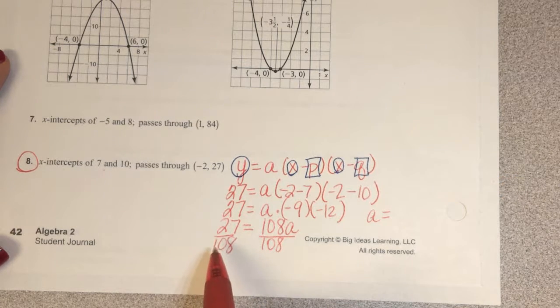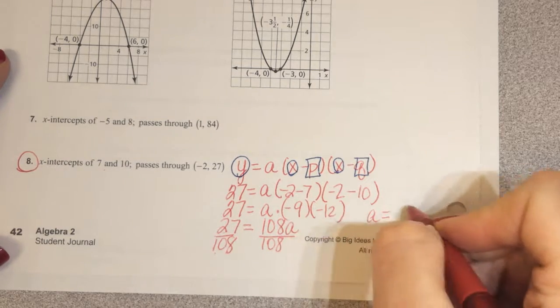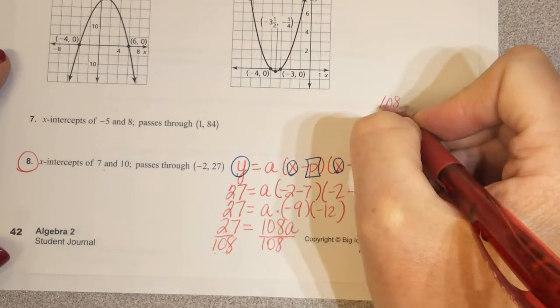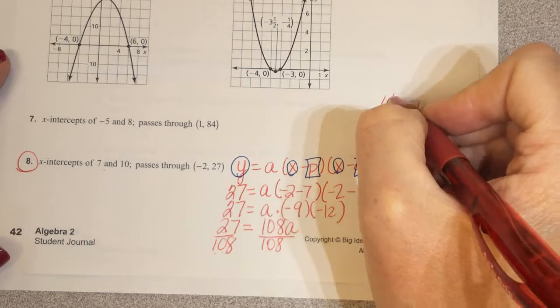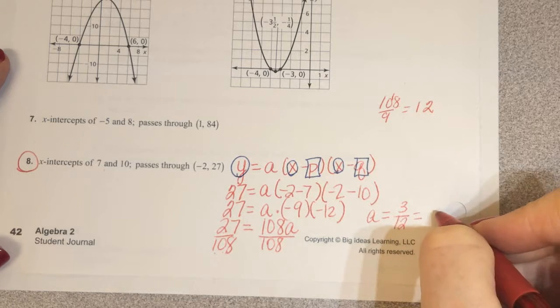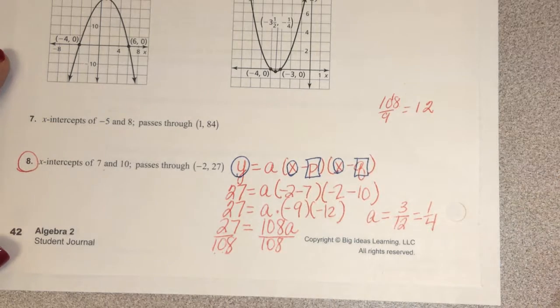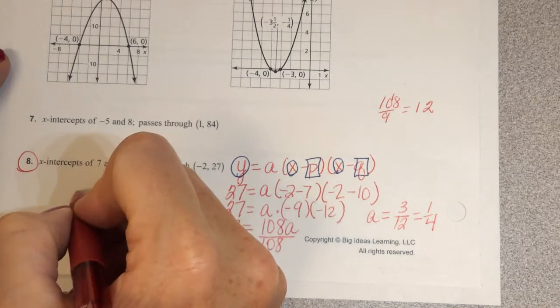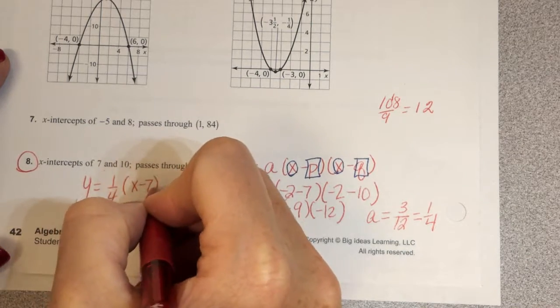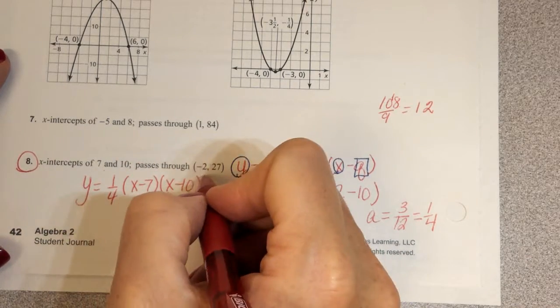Now simplifying this, if I see 2 and 7, those digits add up to be 9. These digits add up to be 9. Did you guys know that divisibility rule? Okay, so this can be divided by 9, that's 3. This can be divided by 9. Here's how I can divide it quickly. 10 divided by 9 is 1 with 1 left over. 9 goes into 18 12 times. So this is going to be 3/12. 3/12 is just 1/4. So therefore, I'm going to have y equals 1/4 x minus 7 times x minus 10.